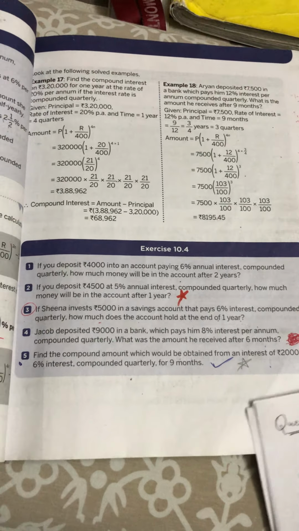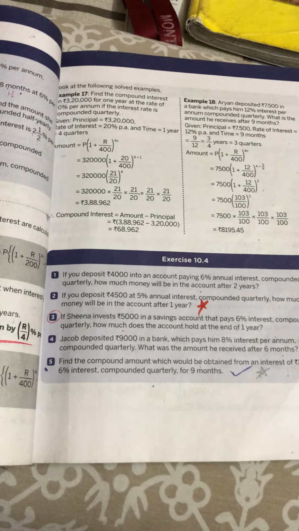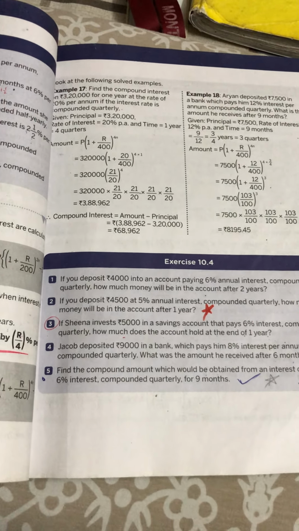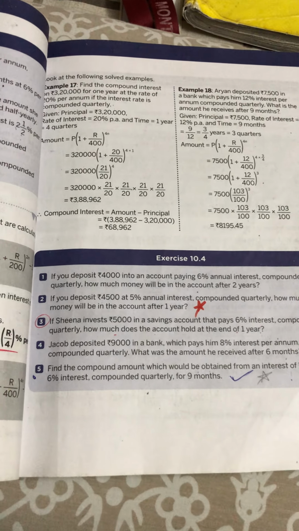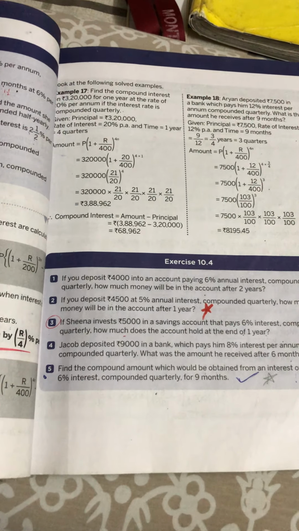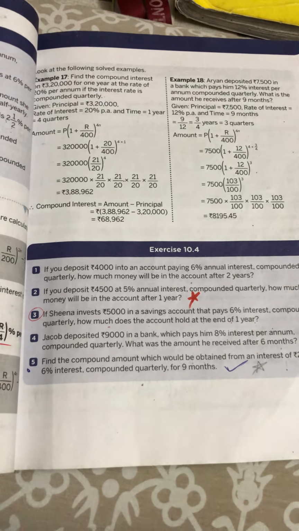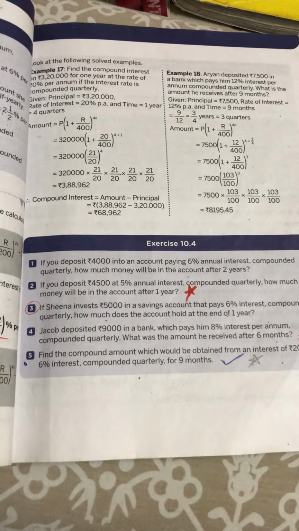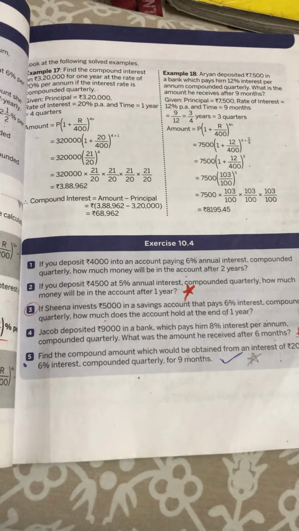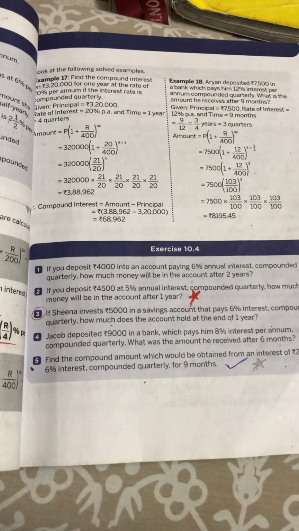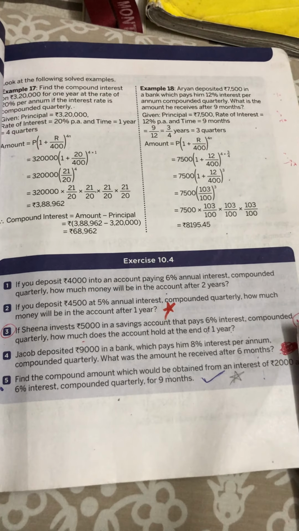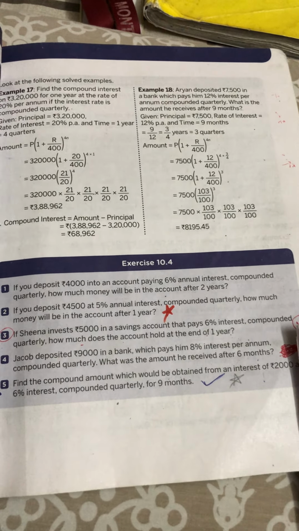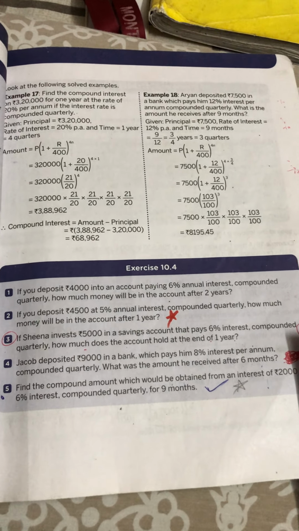Okay, so go for the revision of the previous concepts also. Exercise 10.1 we have done, that was based on annually. Okay, exercise 10.2 we have left, that we will discuss after all the exercises. 10.3 is based upon the concept of half yearly. Exercise 10.4 is based upon the concept of quarterly. Okay, so go for the revision of all these concepts.